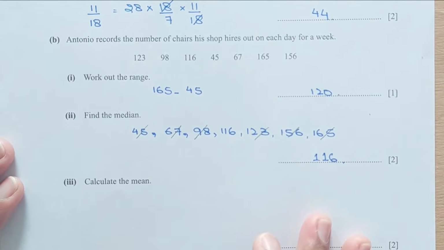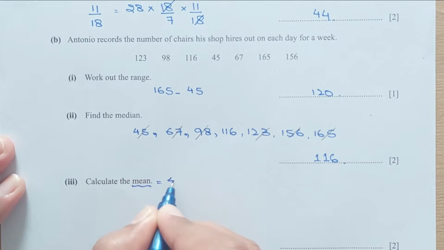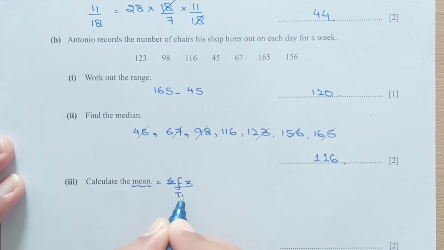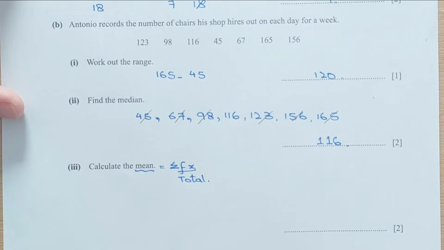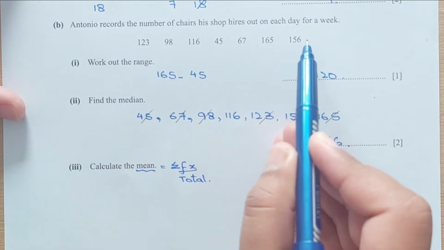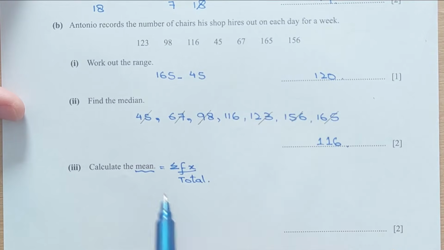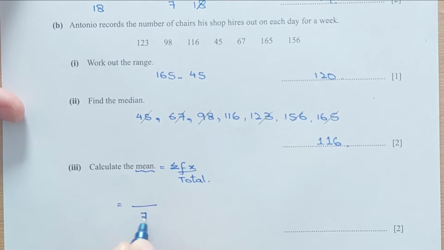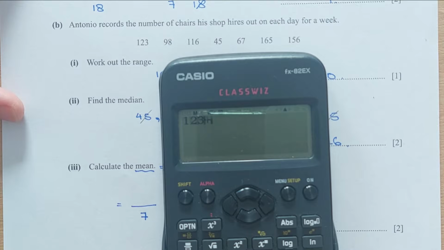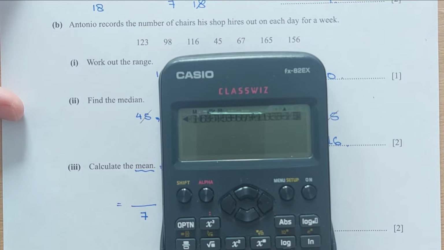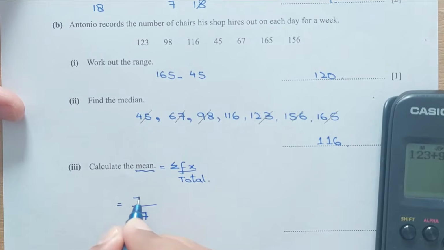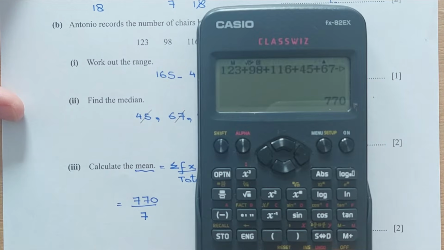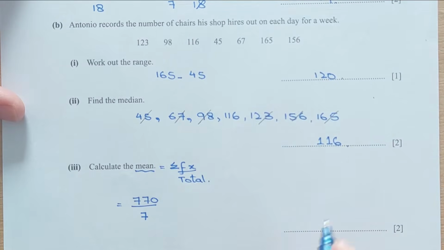Now for part 3, calculate the mean. Mean is the sum of fx divided by the total. So we have to add the number of chairs for each day of the week and divide by 7, because the total is 1, 2, 3, 4, 5, 6, 7, right? Let me add all of them. 123 plus 98 plus 116 plus 45 plus 67 plus 165 plus 156. This is 770. 770 divided by 7 is 110. So the mean is 110.